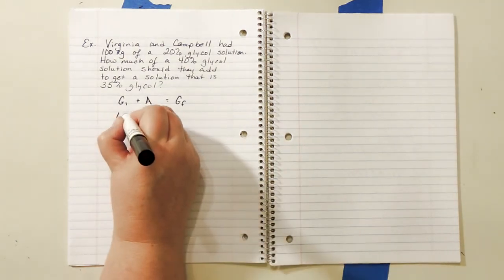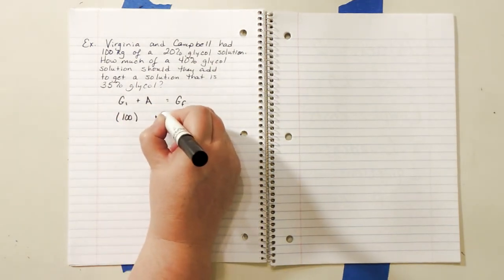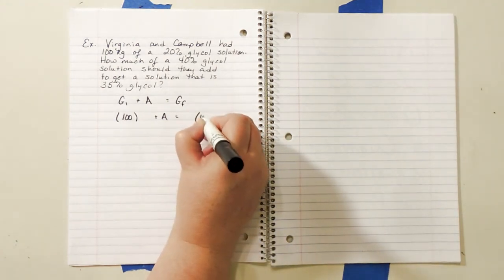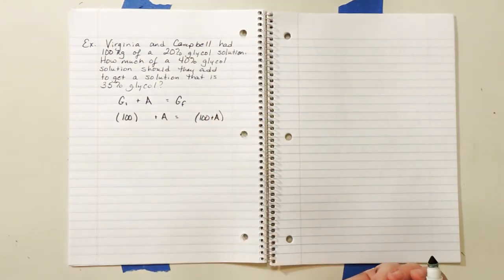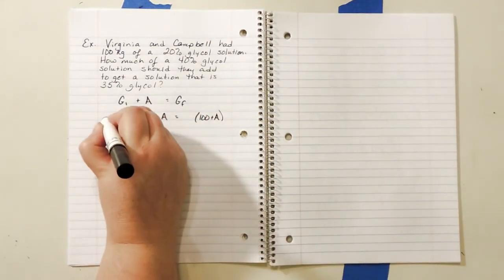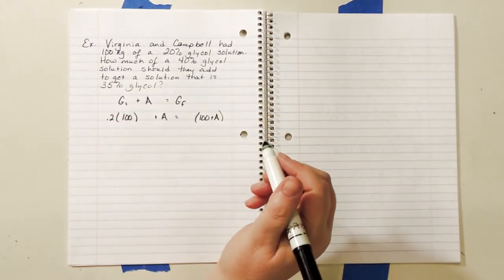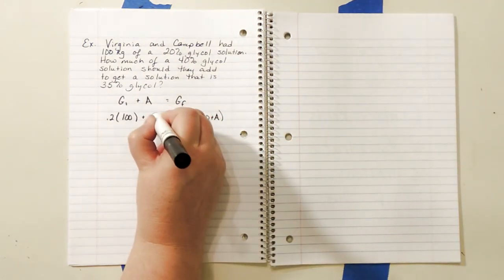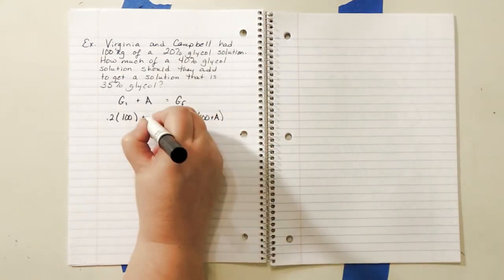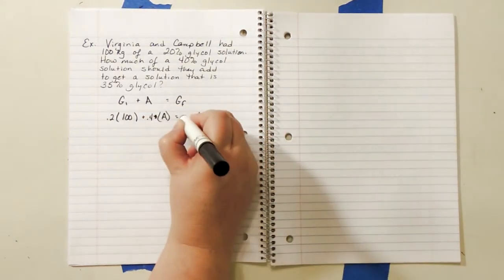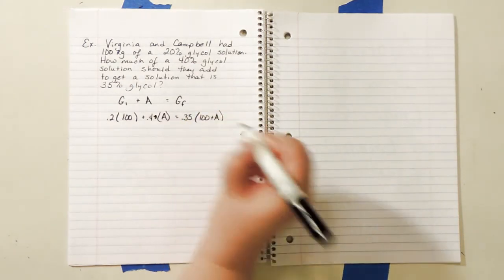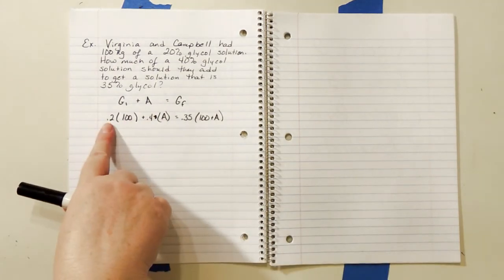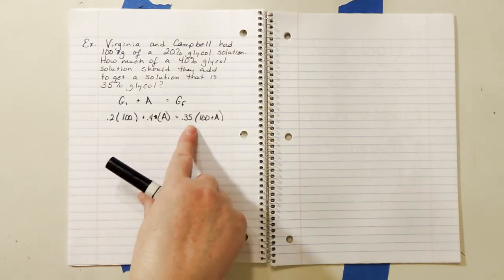The original amount was 100. And the end amount is going to be 100 plus A. The beginning percentage was 20%, that's 0.2. The percentage we're adding is 0.4, and the percentage we're ending with is 0.35. So this is 20%, we're adding 40%, and we're ending with 35%.